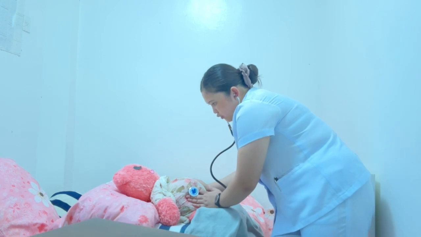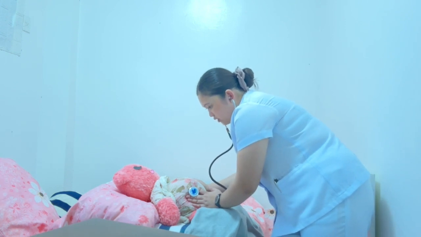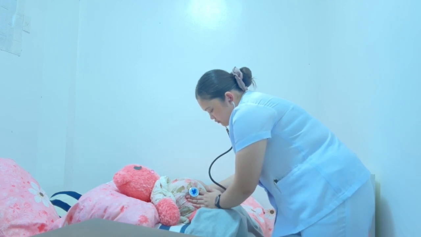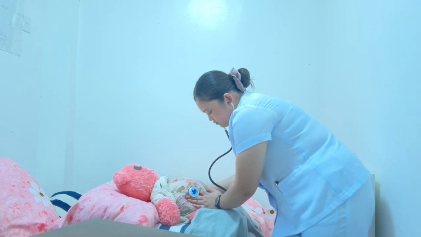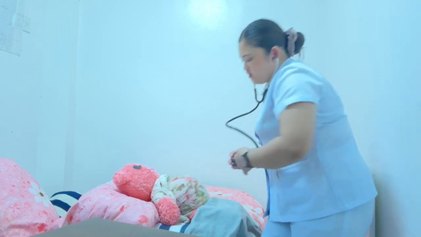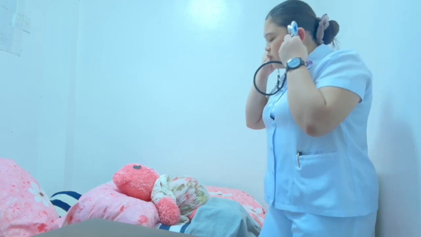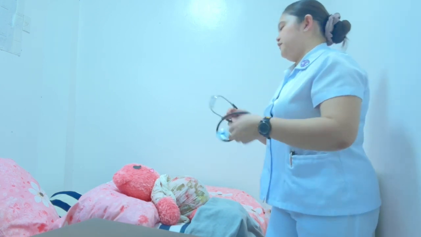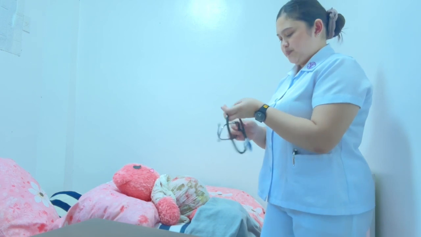Okay, so remember that the normal fetal heart tone is 120 to 160 beats per minute. Okay, so the fetal heart tone is at 135 beats per minute.